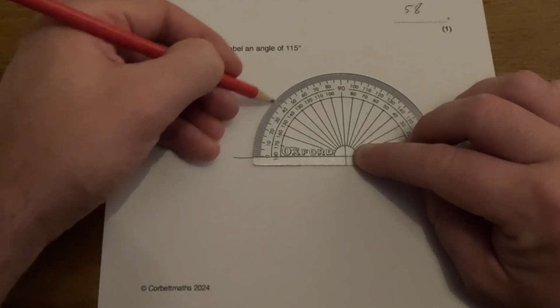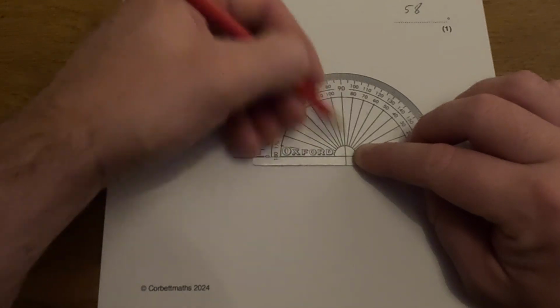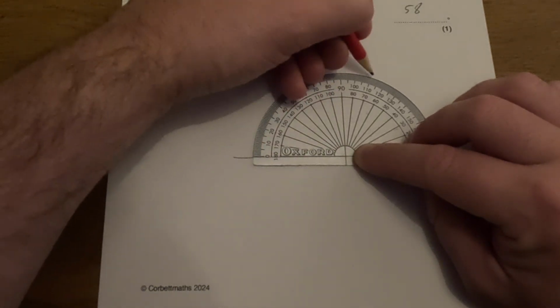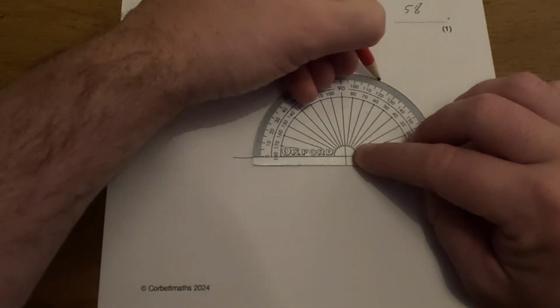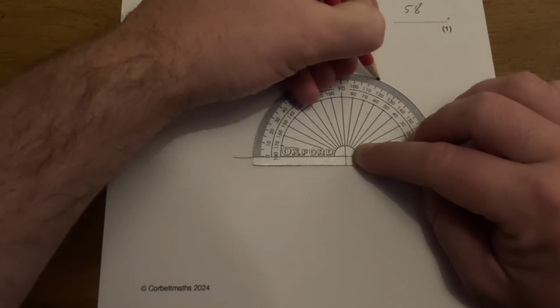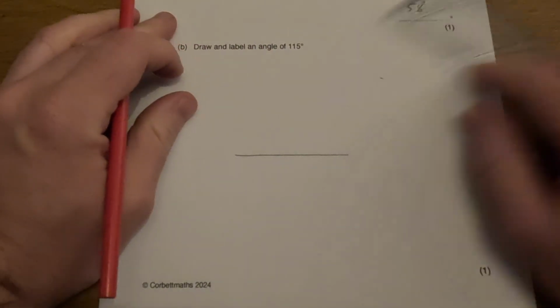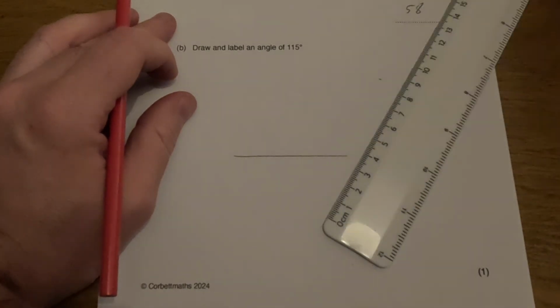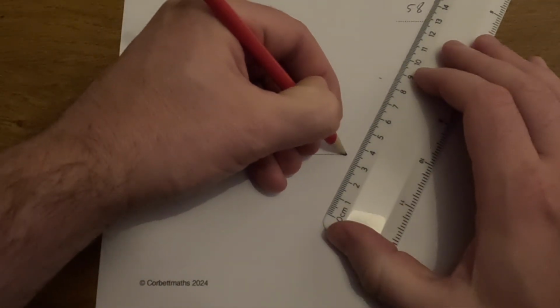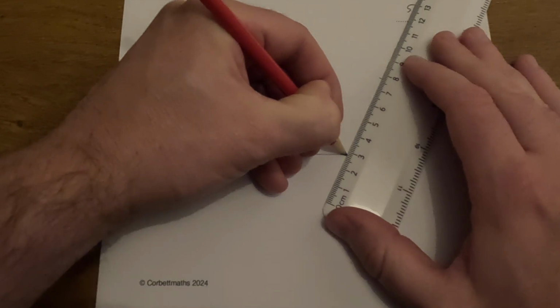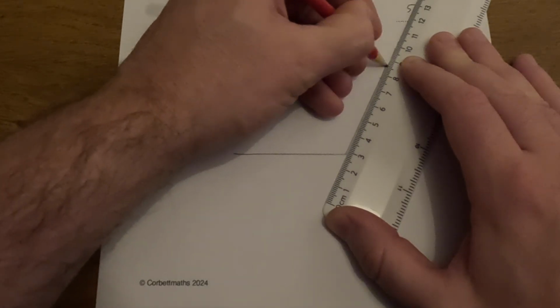So 10, 20, 30, 40, 50, 60, all the way around to 90. That's our right angle. 100, 110. There's 120. 115 is going to be in the middle. So I'm just going to put a little mark there at 115 degrees. Now we're going to take that away. We're going to get our ruler, and we're going to put the pencil on the end of the line where that cross of the protractor was. And we're going to draw a straight line through that little dot that we did.